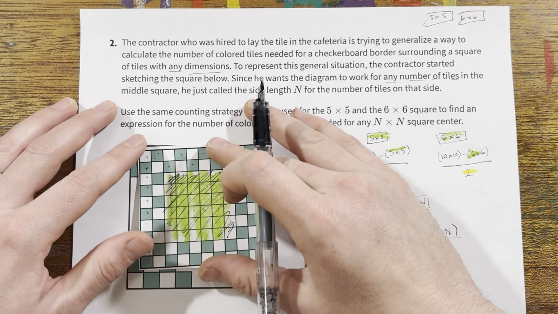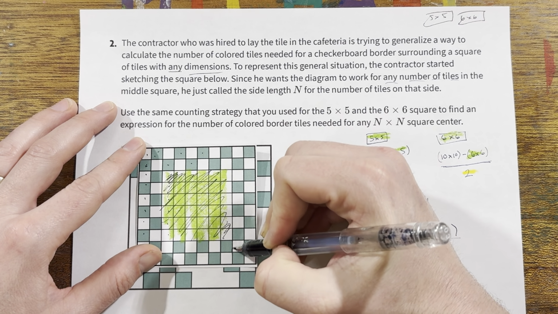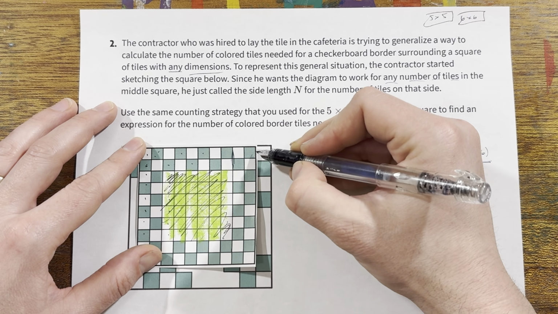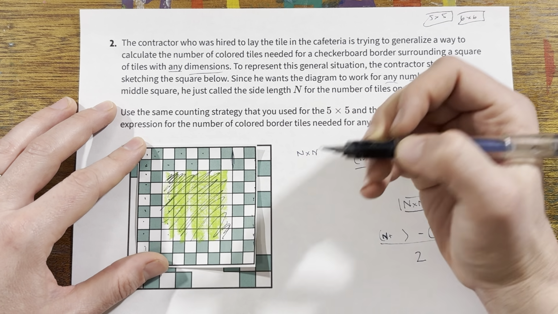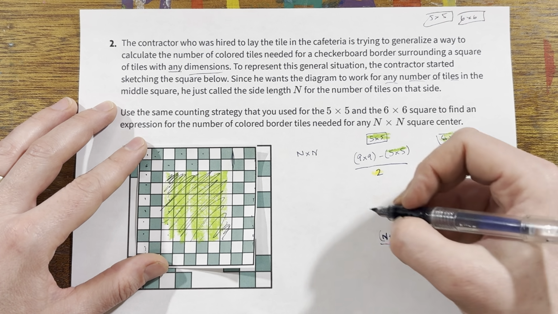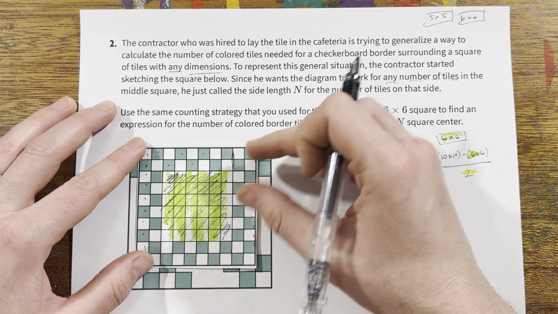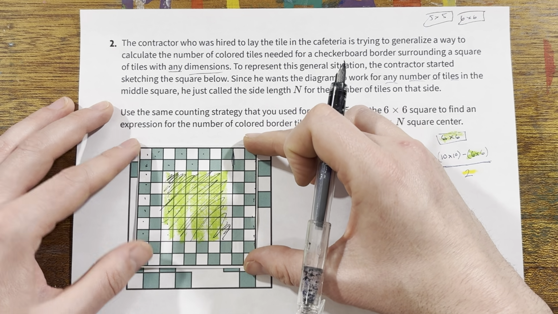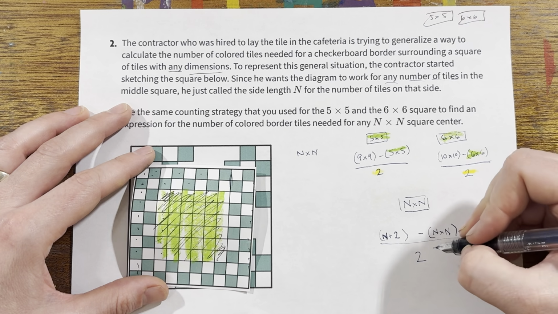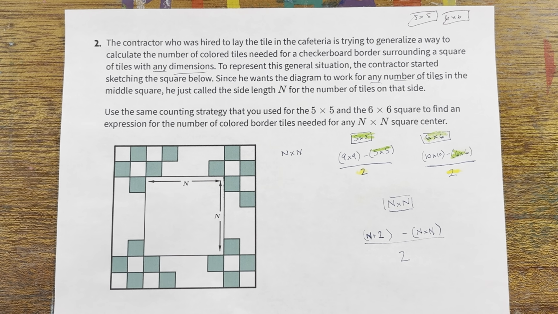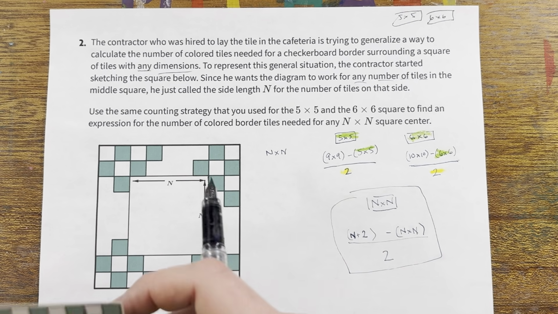And what about when we had 6 by 6? Well, this inside square is 1, 2, 3, 4, 5, 6. And then we add 2 more to this bottom and 2 more to that top. So the outside becomes 1, 2, 3, 4, 5, 6, 7, 8, 9, 10. So it's always 4 more. The outside square is always 4 longer than the inside square because you have 2 rows on top and 2 rows on bottom and on the sides as well. So I'm going to generalize that as (n plus 4) times (n plus 4) minus n times n, all divided by 2. So this expression is one way that we could generalize our counting strategy.